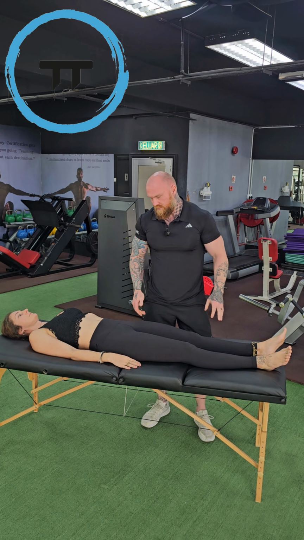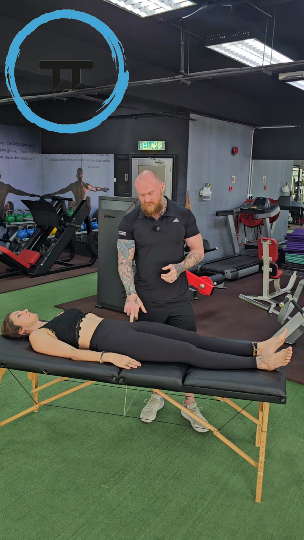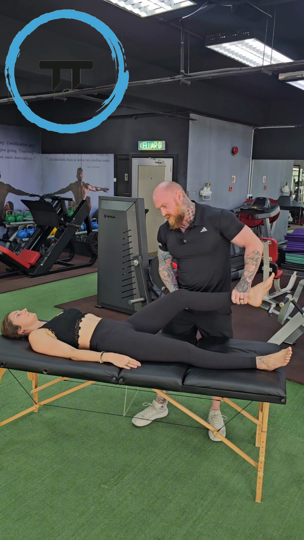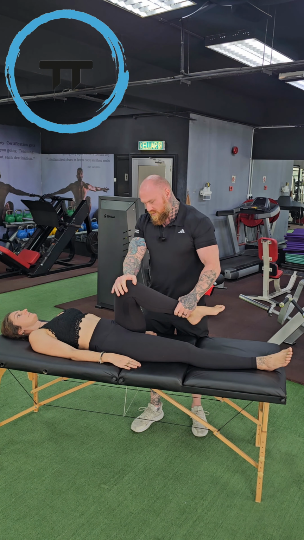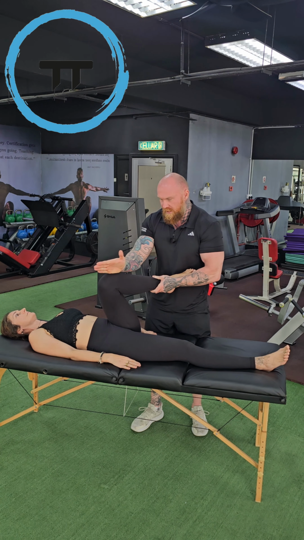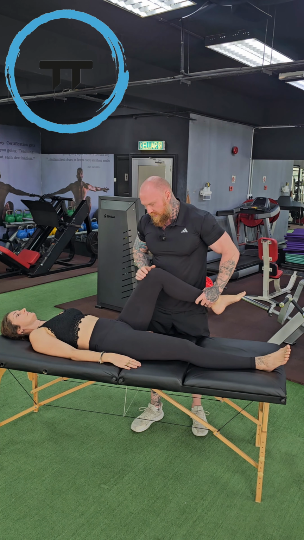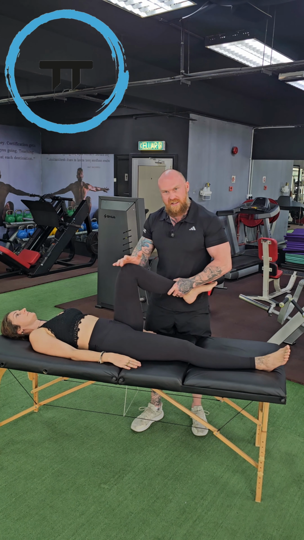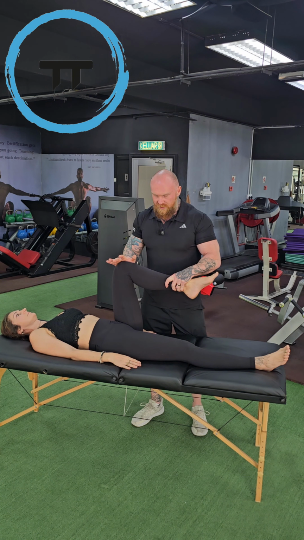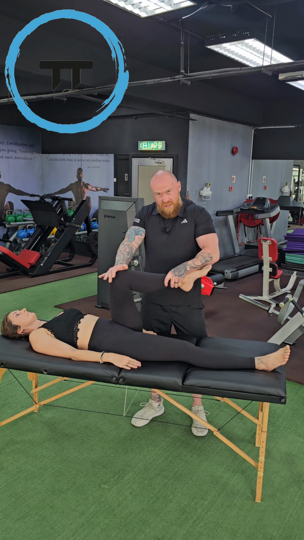That's our FABER test. Second test is the FADDIR test for femoral acetabular impingement, FAI. So FADDIR stands for flexion, adduction, and internal rotation. And if I just sort of push and guide into the knee across the body like so, if they do have FAI, the impingement of the hip, they will feel a compression in there very early on. If someone has a pathology here, it'll be almost at the point where you combine the adduction and internal rotation. As soon as you start to do that, they'll feel it.